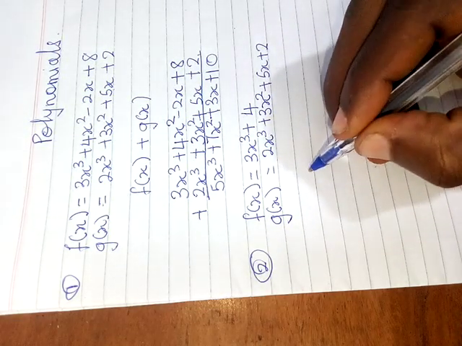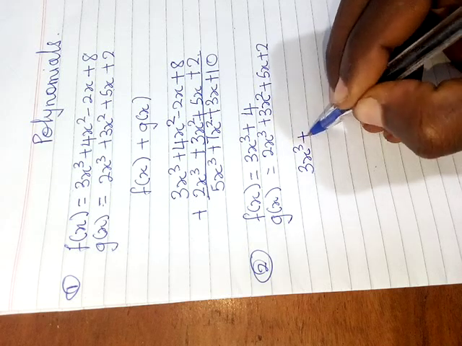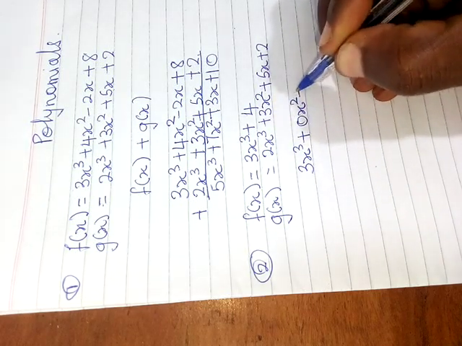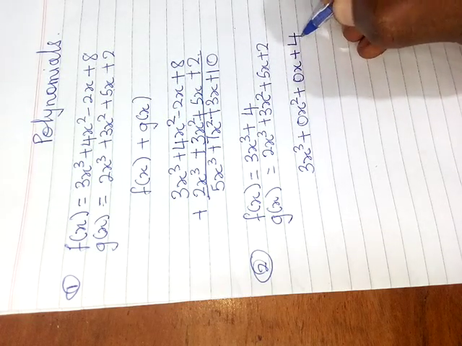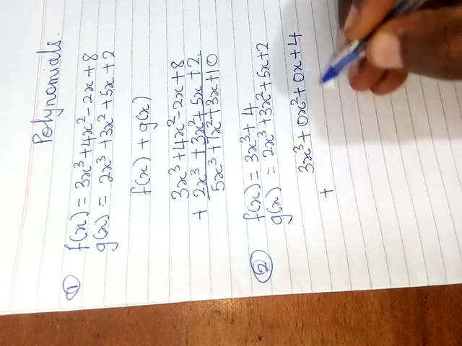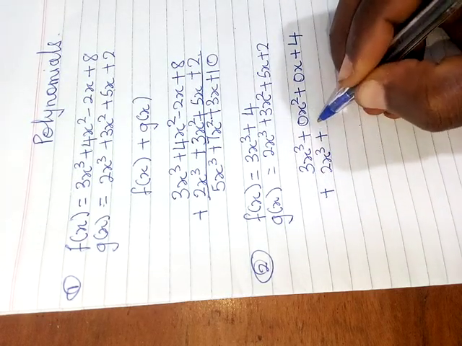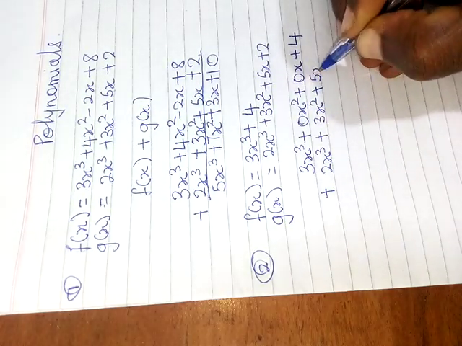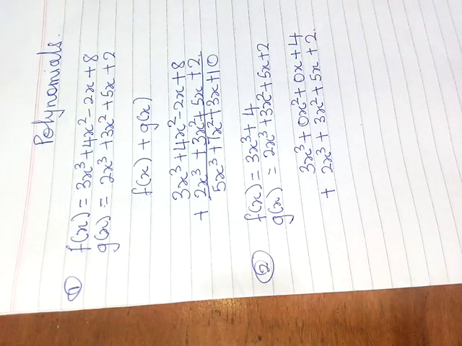We can write f of x as 3x cubed plus 0x squared plus 0x plus 4, adding up to our 2x cubed plus 3x squared plus 5x plus 2. I believe we're okay with this.